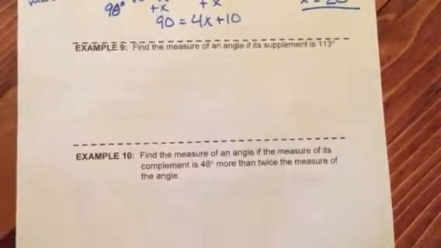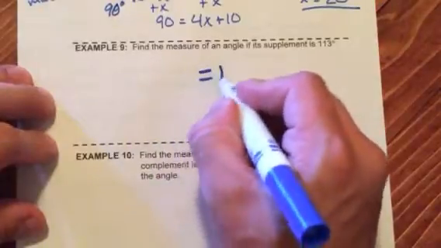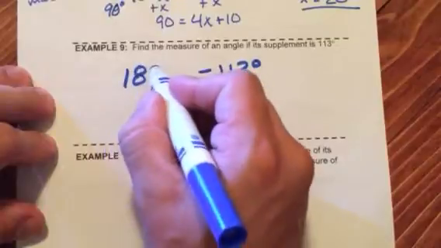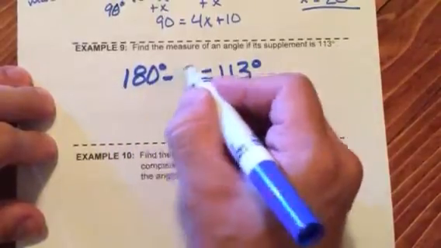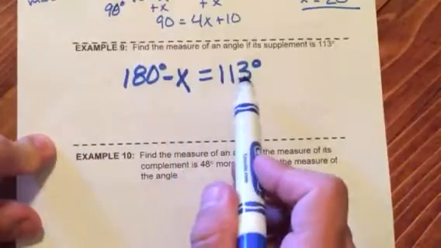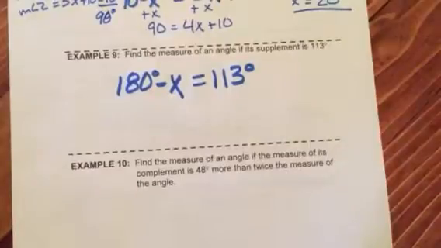Looking down at example 9, find the measure of an angle if its supplement is 113 degrees. Now this one's a little different because they just gave you a number. So I know that the supplement is going to be 113 degrees. Again, we're trying to find the angle that would make this true. So I'm going to say 180 minus x, because x and the supplement 113 would add up to 180. So I would say 180 minus x equals 113.